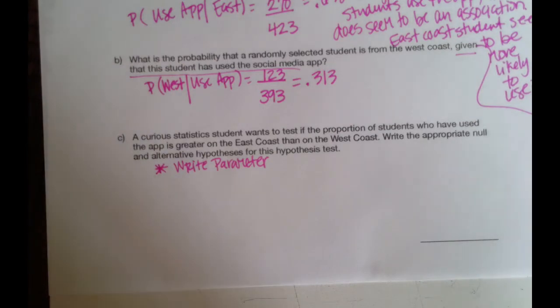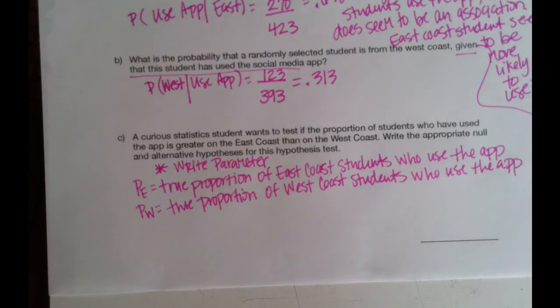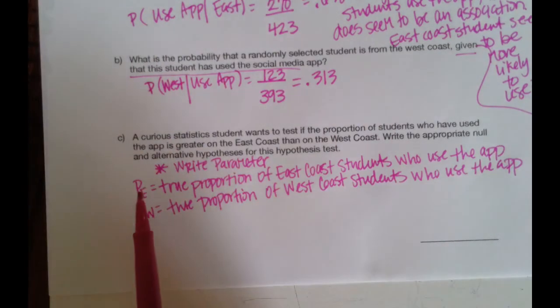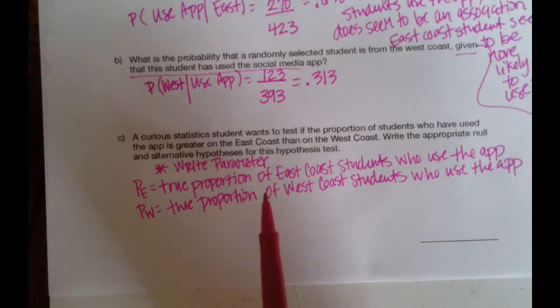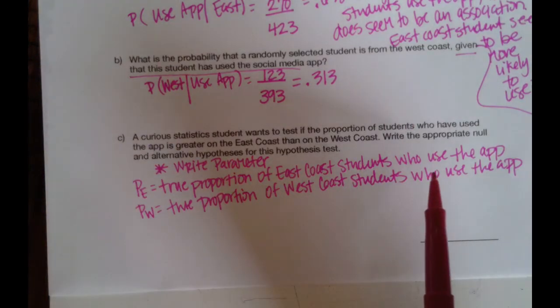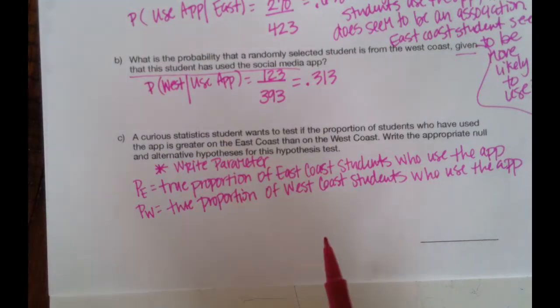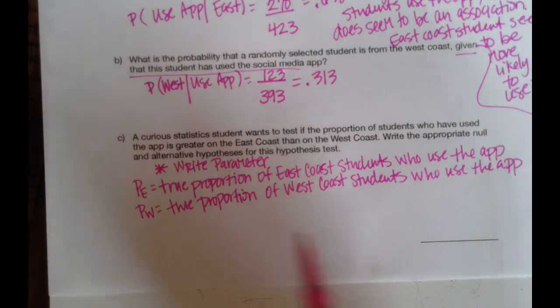So make sure you state your parameter or it's not going to be fully correct. So I just stated my parameter. Notice I did not use p hat because it's the population. And make sure that when you're stating your parameter that you don't use past tense, because that implies that you're talking about the sample and you're talking about just everybody.